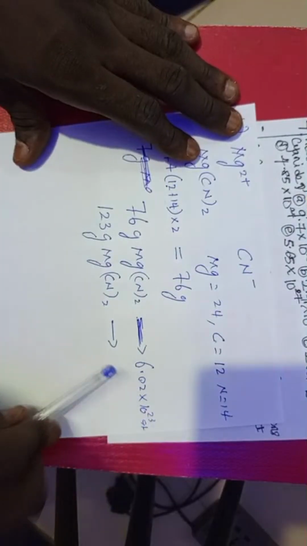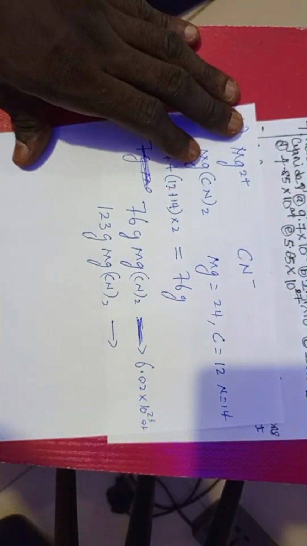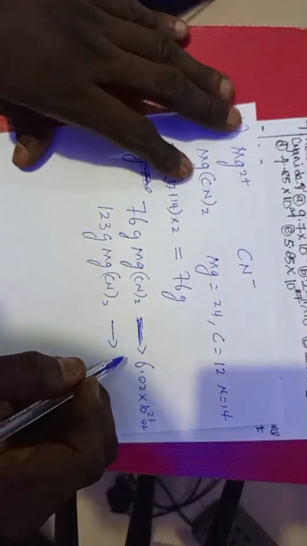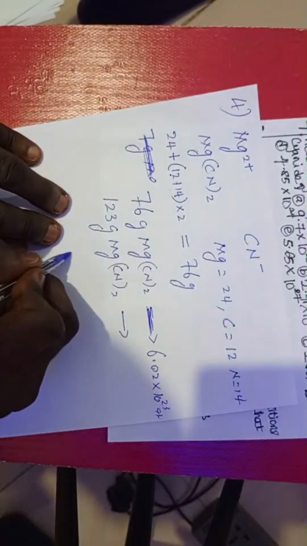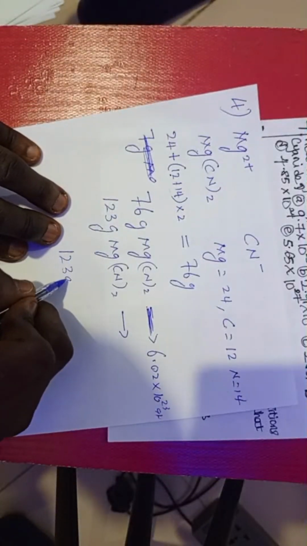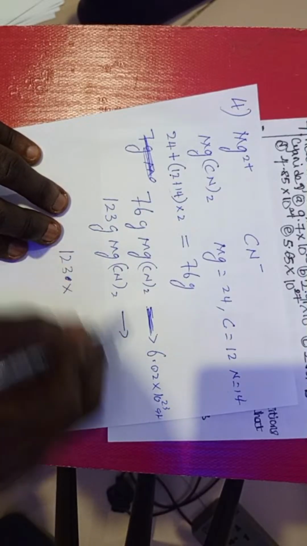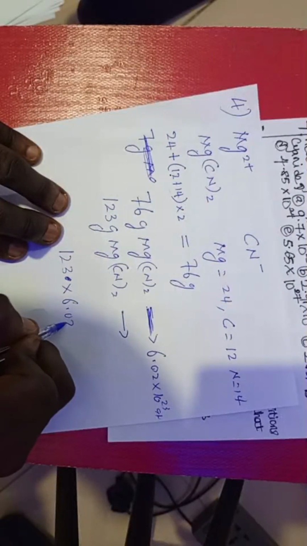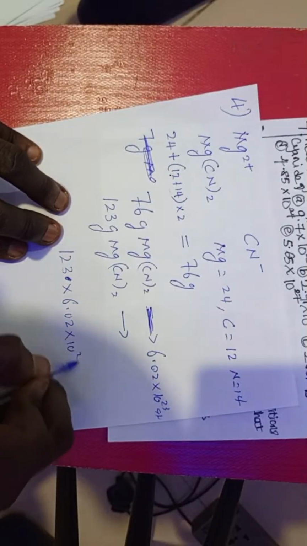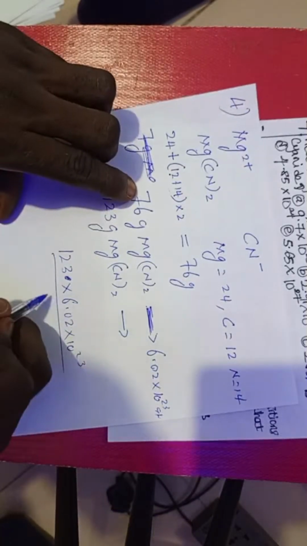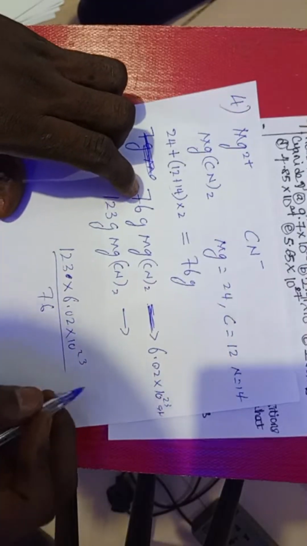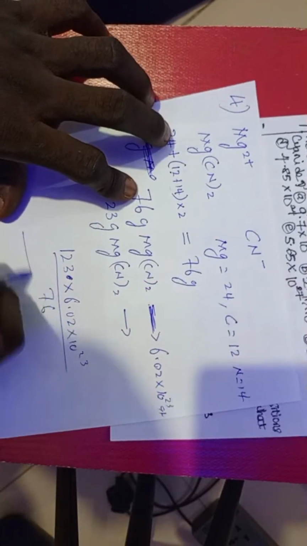So how do we solve this problem? We are going to cross multiply, right? So we cross multiply, and that will give us 123 grams. Okay, forget about the grams. 123 times 6.02 times 10 power 23 divided by 76. So what will be the final answer here? How many atoms are present here?